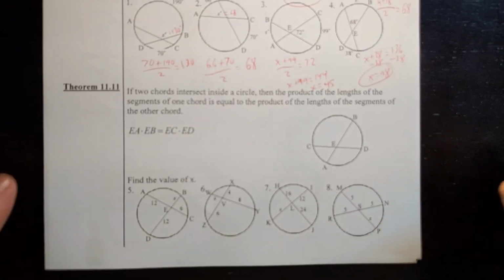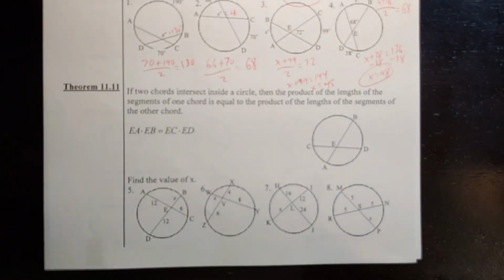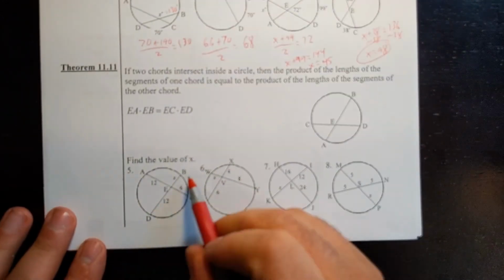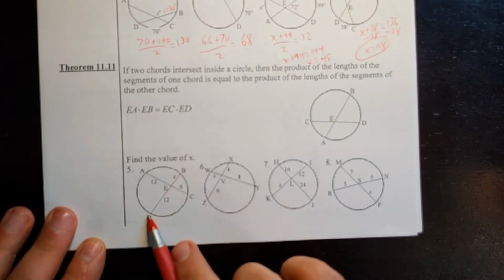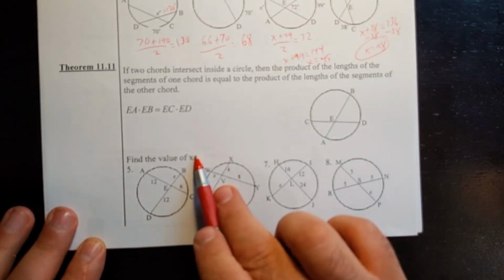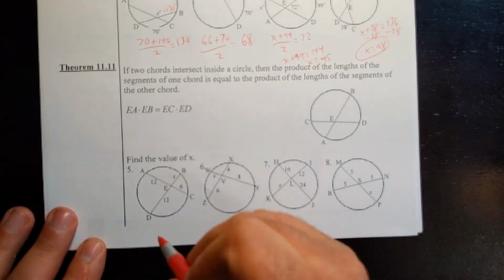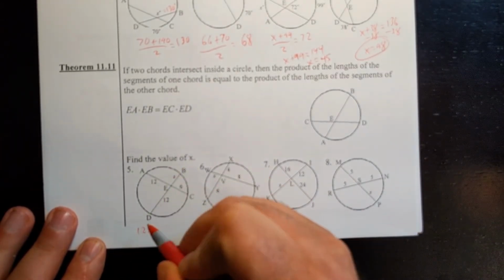This next section says if two chords intersect inside a circle, then the product of the lengths of the segments of one chord is equal to the product of the lengths of the segments of the other chord. Easy way to remember it is multiplying down the segments. So for this one, the 12 and the x are on the same chord. Multiply those together. Multiply down that chord, down that segment. So it'd be 12 times x, 12x.